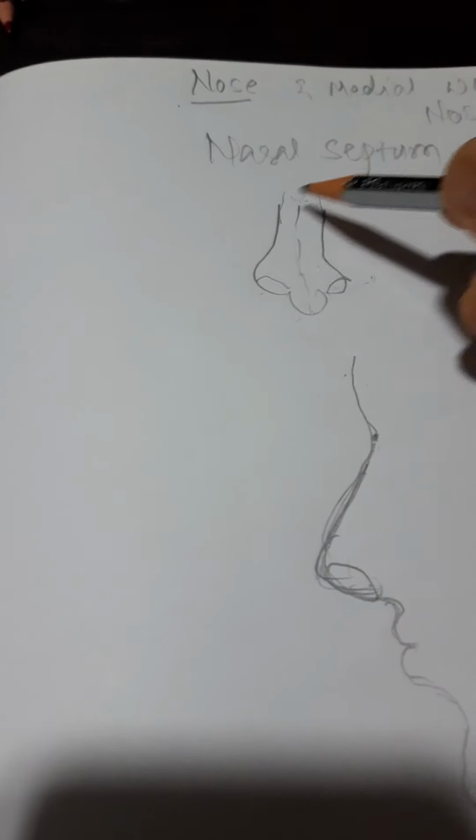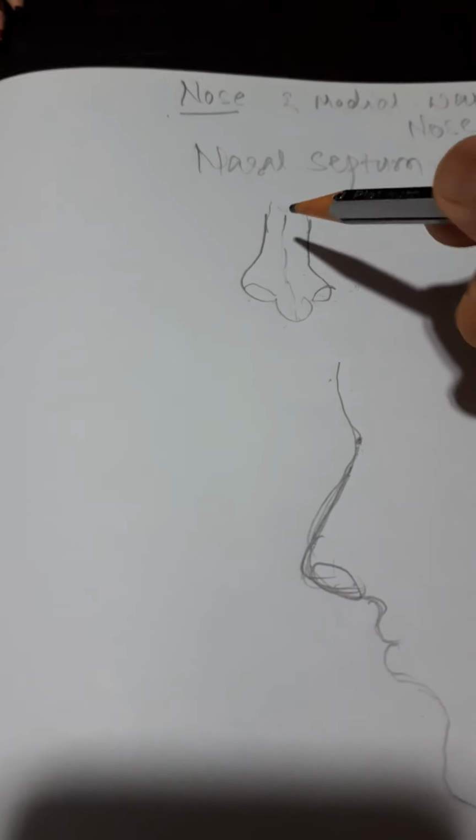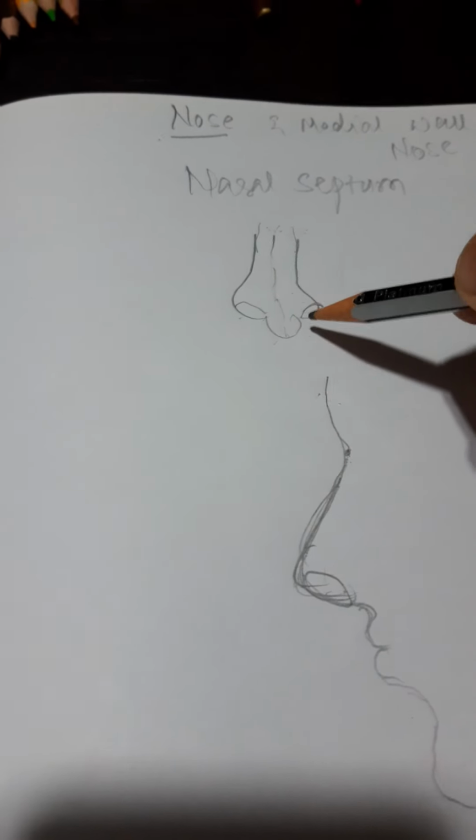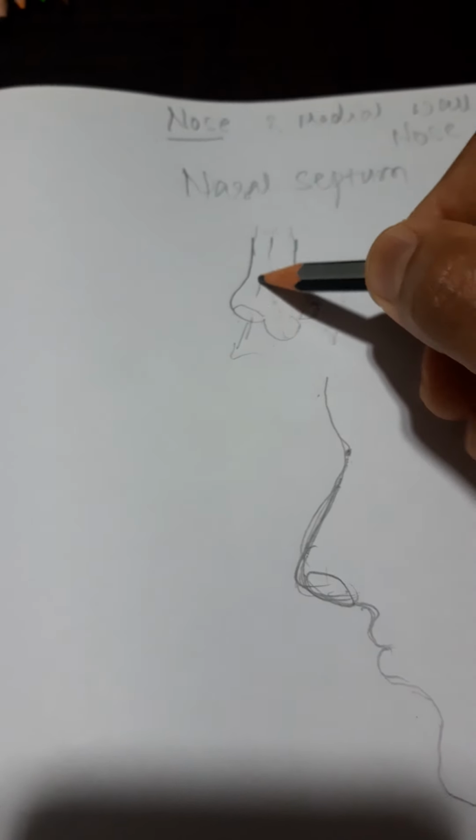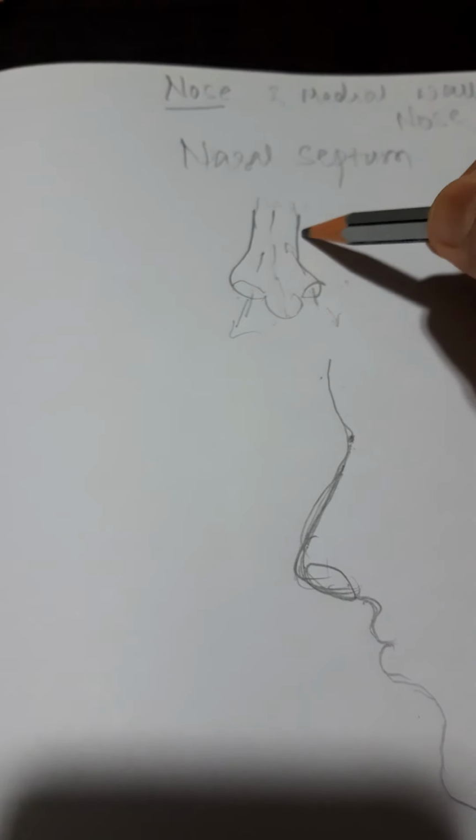When you look at the external nose, it appears piriform in shape, where the lower end is broad and the upper portion is narrow. Then you have two anterior nares or nostrils which communicate with the exterior. When the air enters here, it will enter into a cavity behind this.